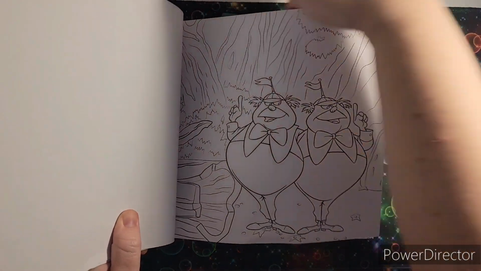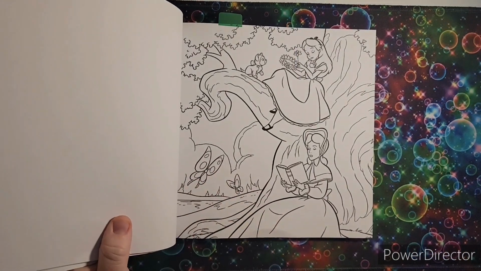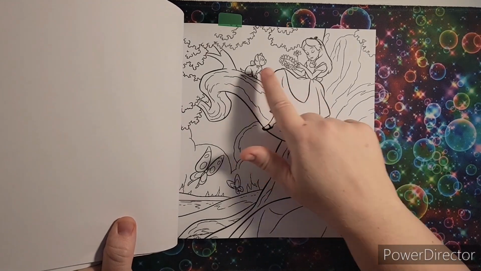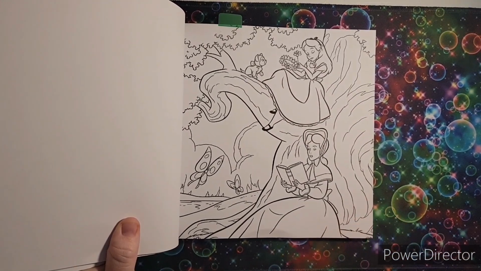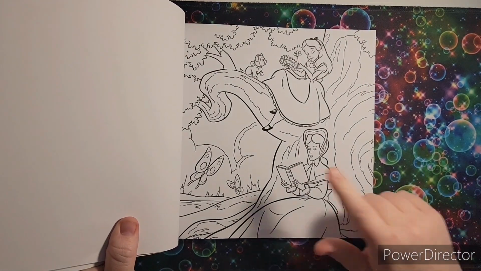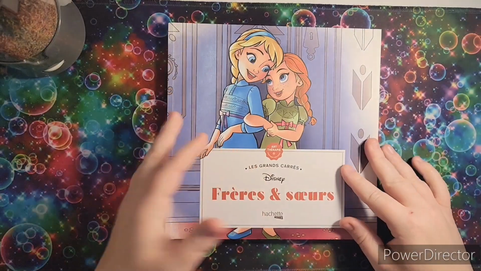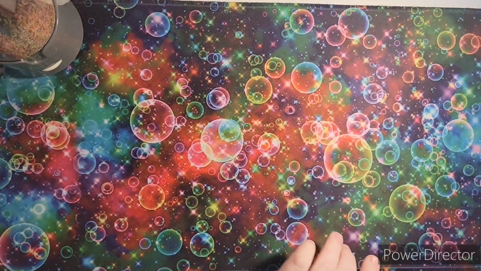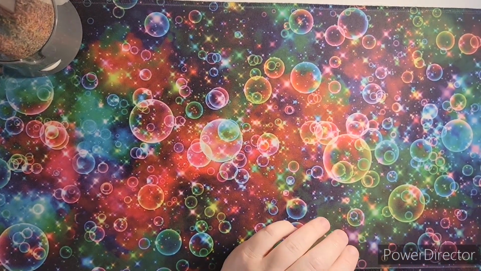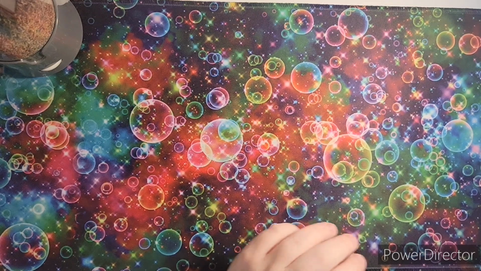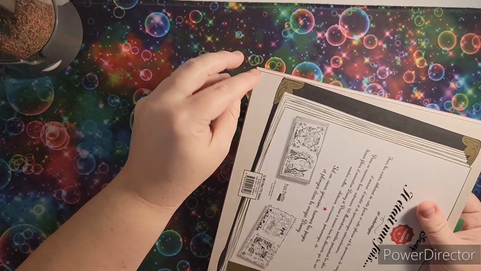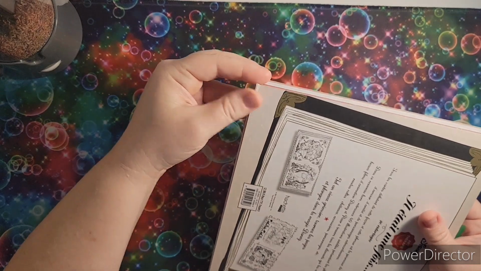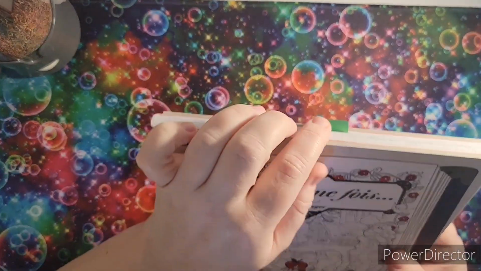And then the next one is this one, which has Alice and Dinah, and this is Alice's sister. And this one's kind of fuzzy, so I'm not exactly sure on the print job on that. But I think this page is in another one of my books, so I'm not too worried. Oh, my book is getting kind of torn right there. I'm going to need to do something about that.